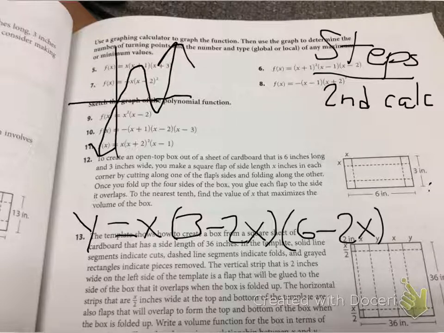Then you just hit number 4, and it will ask for the boundary. Click enter to the left of the maximum, hit right, and then set the right boundary to the right of the maximum. Just don't do it too far, do it as close as you can.